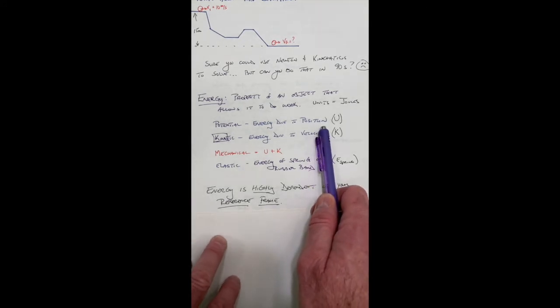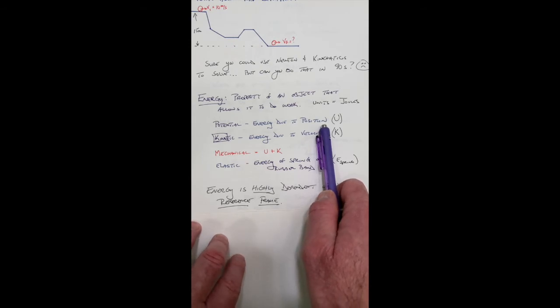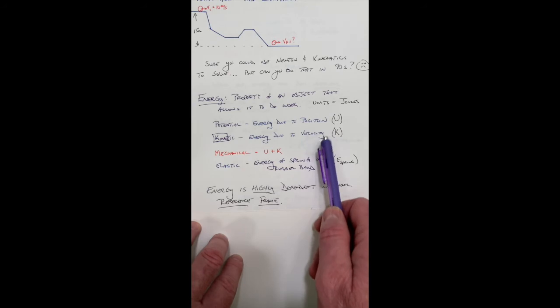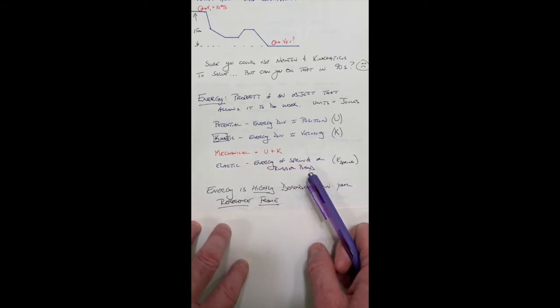Energy is highly dependent upon your reference frame. Okay, so the energy of position, generally in this class, it's going to be how high up you are, right? And how high up you are depends on where we want to say the 0 point is. So if you are, like myself, sitting in a second floor bedroom, then how far is the floor below me?